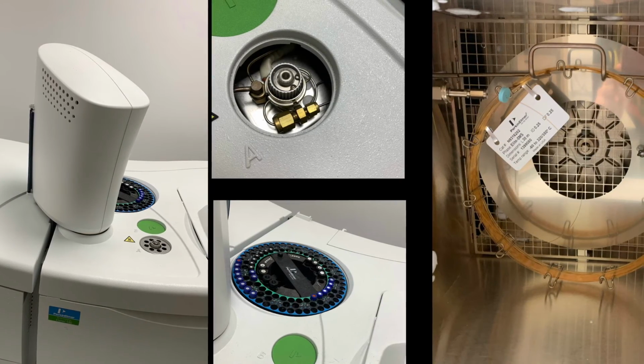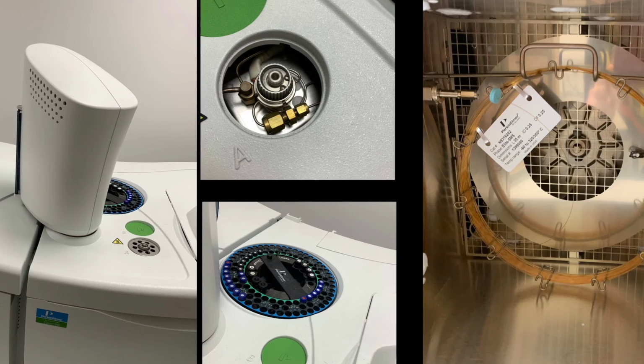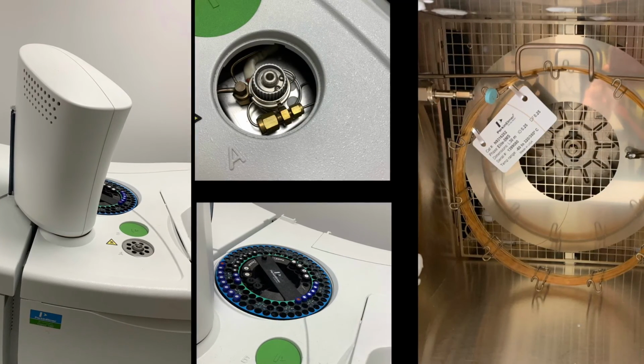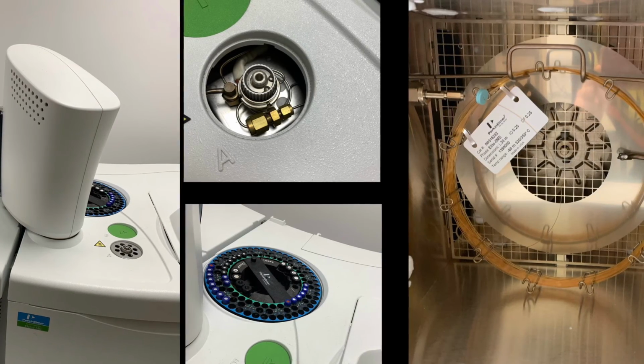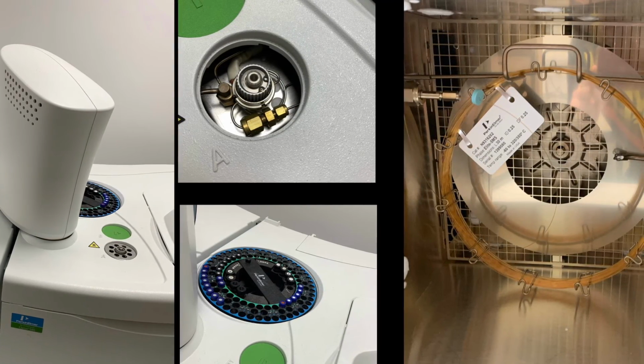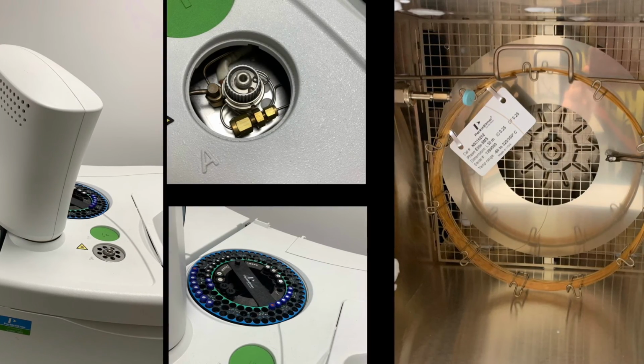The next component I'm going to discuss is the auto-injector. As you can see from the picture on the left, that is an auto-injector. Its main purpose, as the name suggests, is to inject the sample into the GCMS via the port you can see in the middle. The picture on the right is the column that I discussed earlier. Within it is the column oven, used to heat it up and conduct gas chromatography.